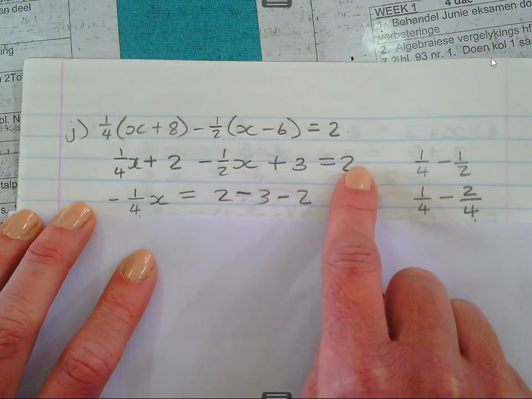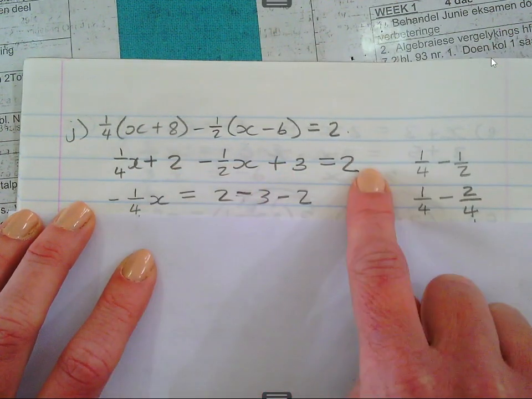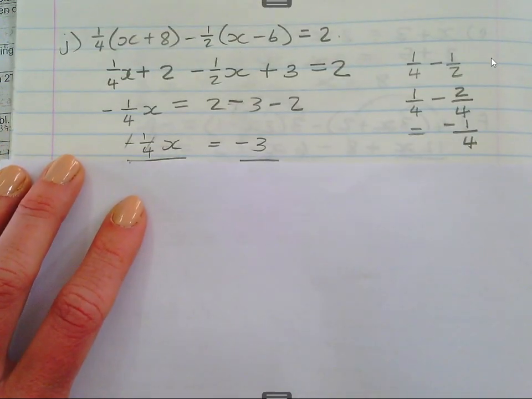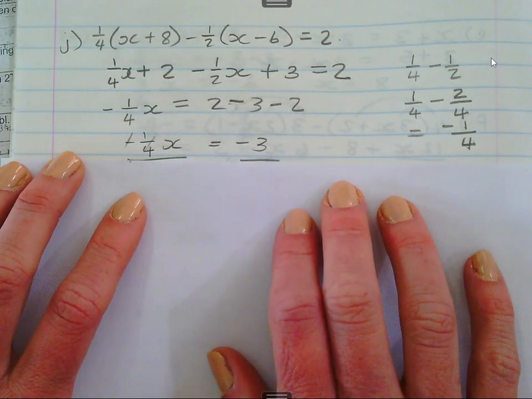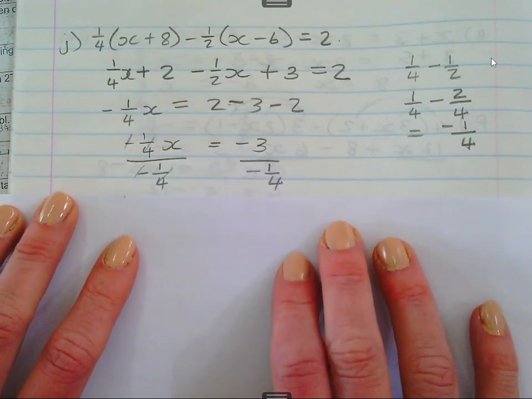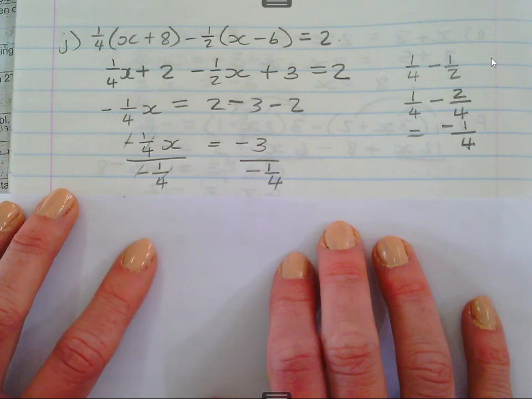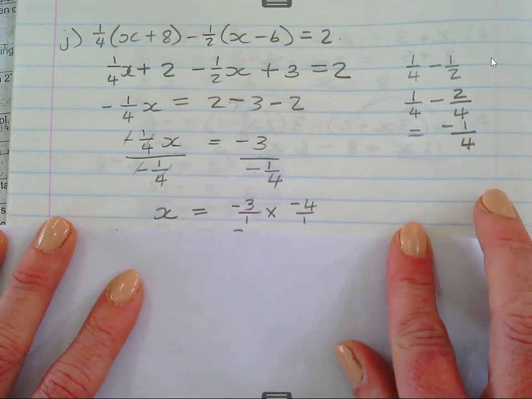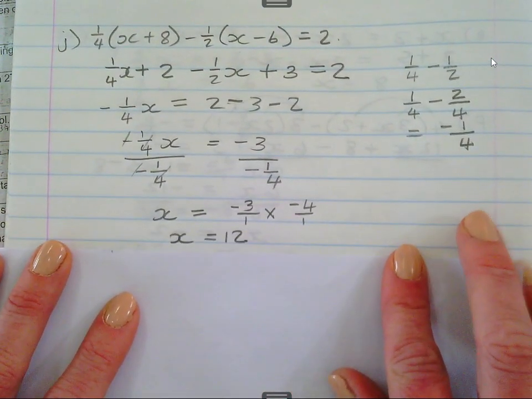So I end up with negative a quarter, and then I have the 2 on that side, the plus 3 becomes minus 3, and the plus 2 becomes minus 2. Then I'm left with negative a quarter x equal to negative 3. I divide both sides with negative a quarter. Here, when I divide with a fraction, I multiply with its reciprocal, and my answer will therefore be 12.